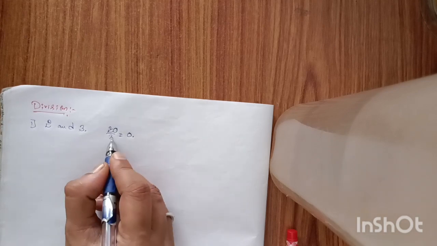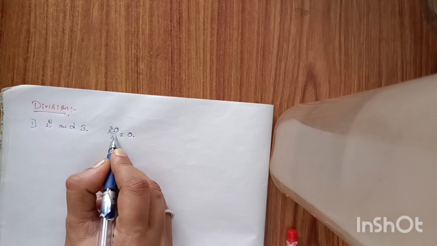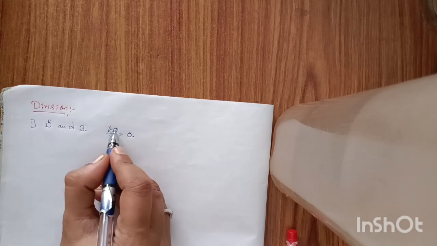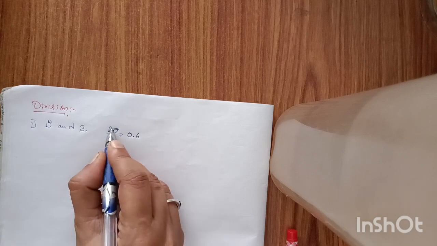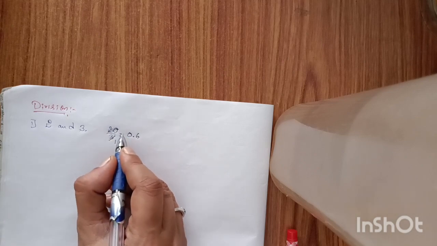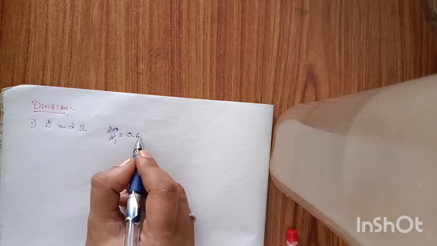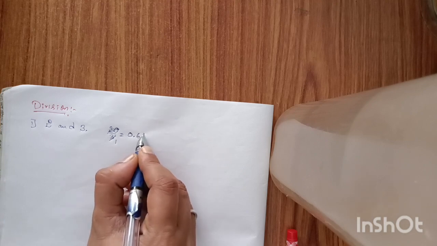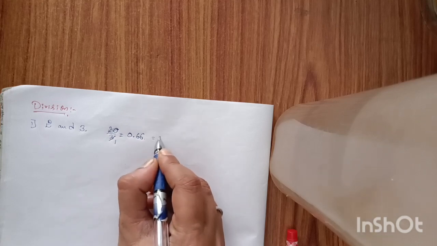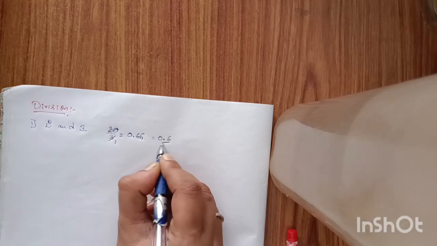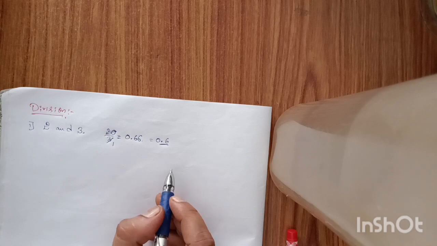3 ones are 3, 3 sixes are 18. You get 2, carry again, consider 20 and you get 6, 3 sixes are 18. So what is the answer here? 0.6. 0.6 is not a whole number. This is a decimal number.